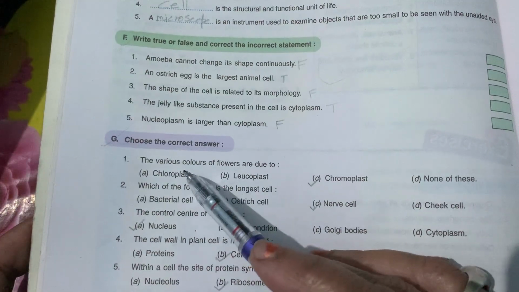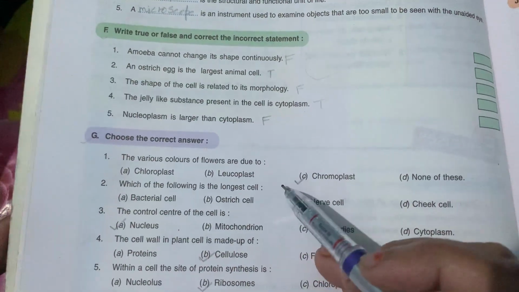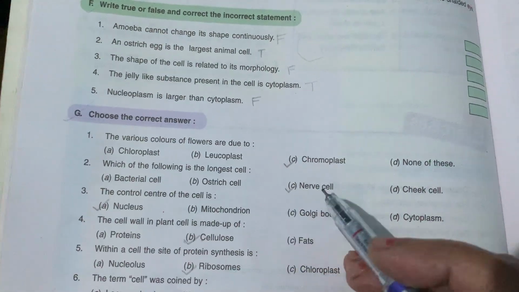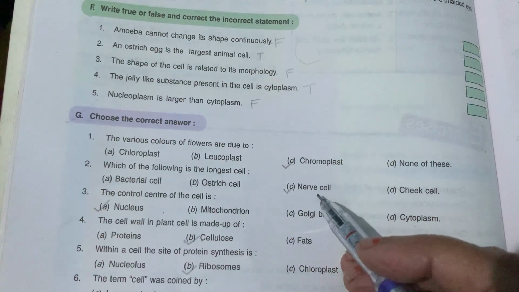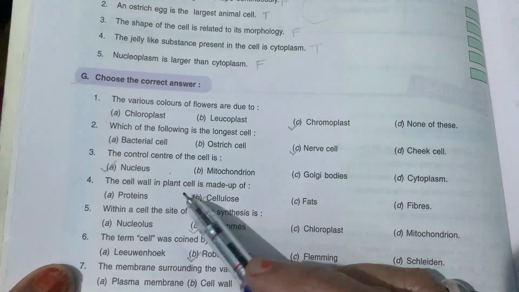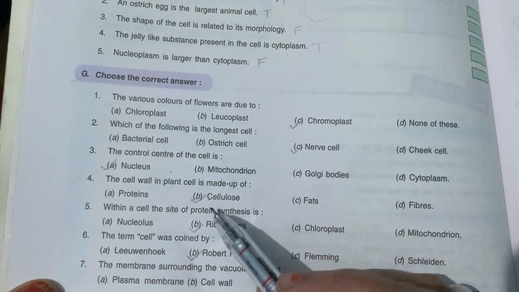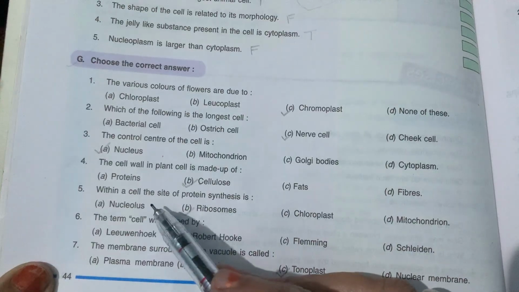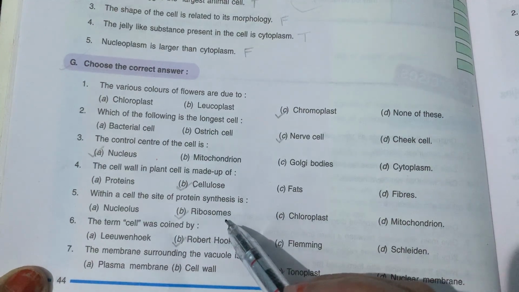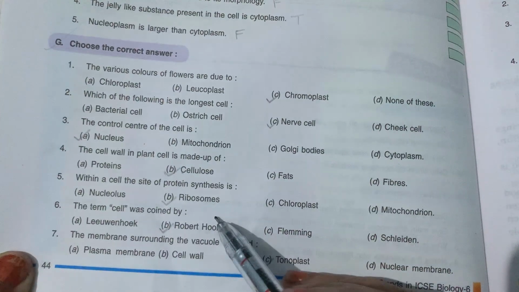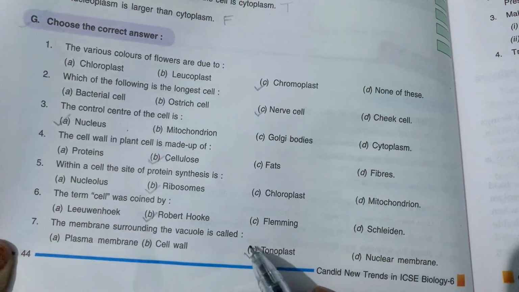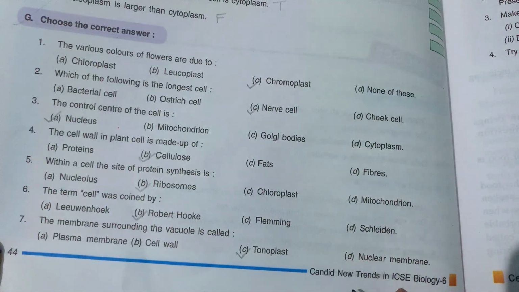Choose the correct: the various colors of the flowers are due to chromoplast. Which of the following is the longest cell? Nerve cell is the longest cell. The control center of the cell is the nucleus. Cell wall in plant cell is made up of cellulose. Within a cell, the site of protein synthesis is ribosomes. The term cell was coined by Robert Hooke. The membrane surrounding the vacuole is called tonoplast.